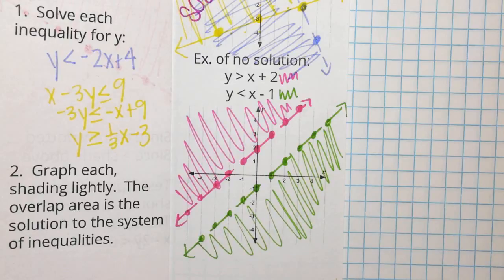Why is this one no solution? The slopes are the same. There's no area where there's both colors. The colors don't cross. Good.